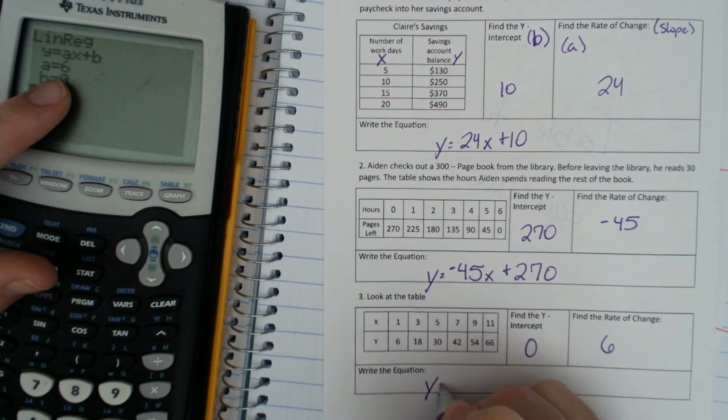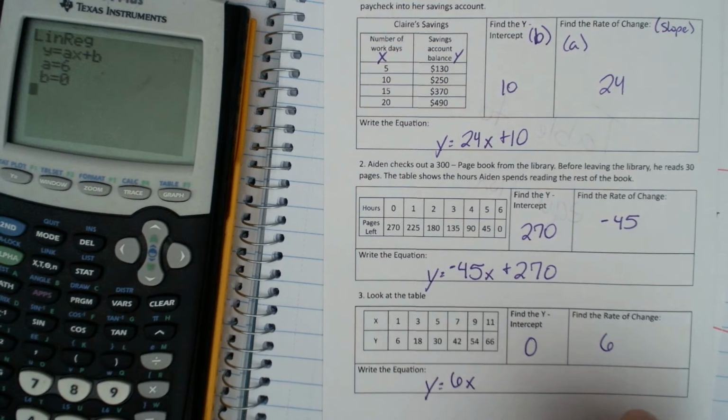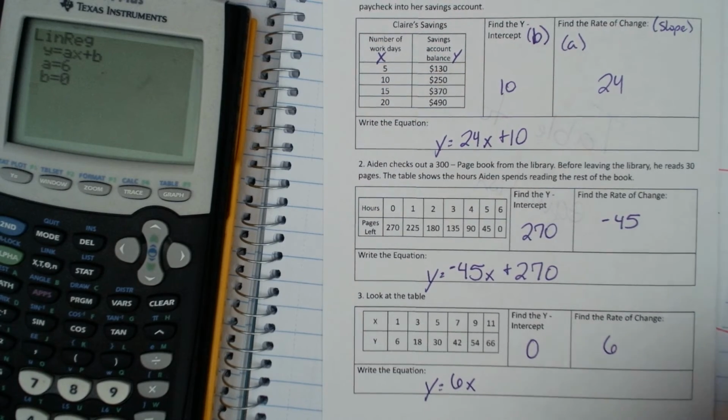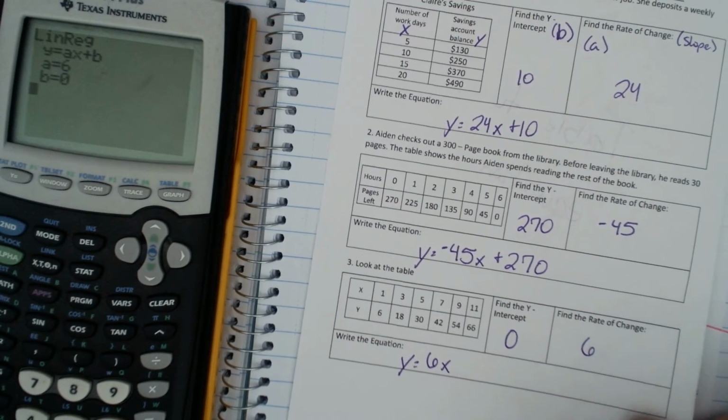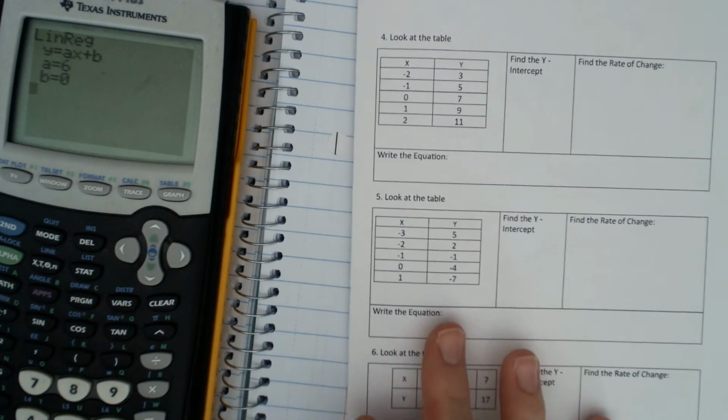So I'm going to have y equals 6x, and I don't need to put plus 0. That doesn't make any difference in the equation, so I'm just going to leave it just like that. Okay, let's flip it over and practice 3 more, and then you can practice on your own.